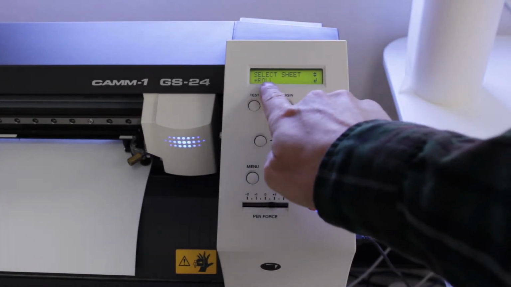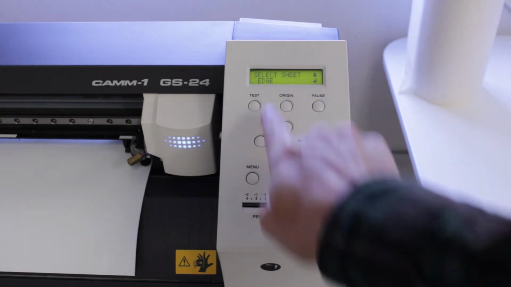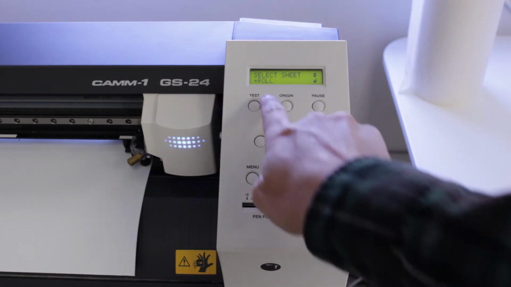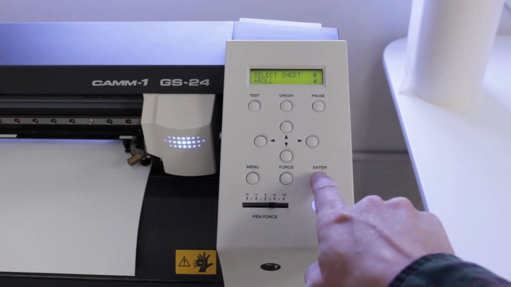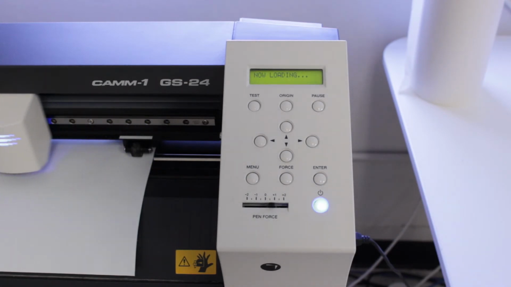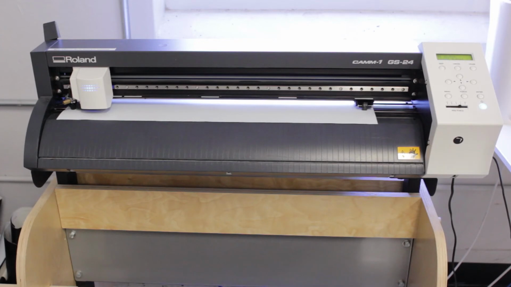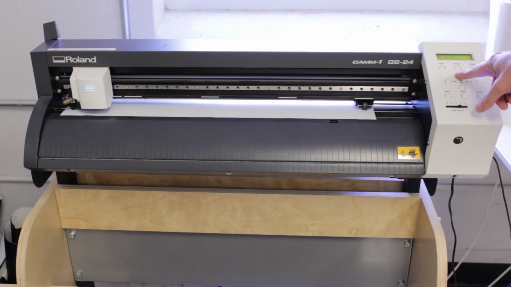Observe the LCD screen. It will ask what type of media you are loading: a roll, sheet, or edge. Typically, we use a roll of vinyl. So use the arrow buttons to scroll to roll and then press enter. This will send the cutting head to the left-hand side of the machine. The LCD screen will give you a readout of the available width of material it can cut.